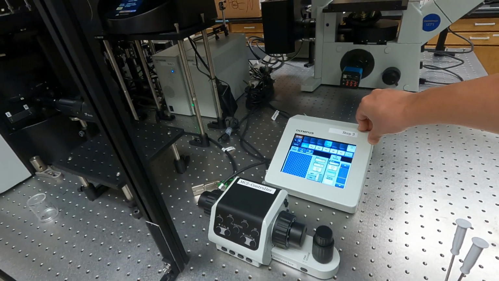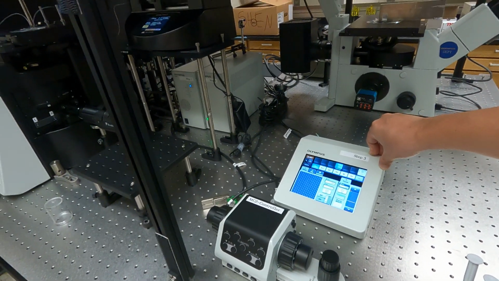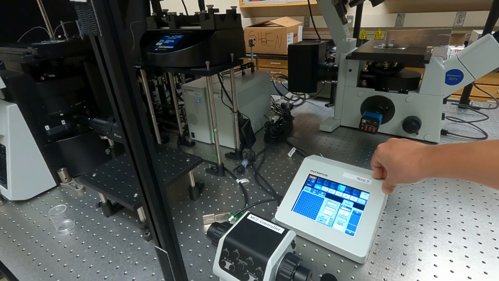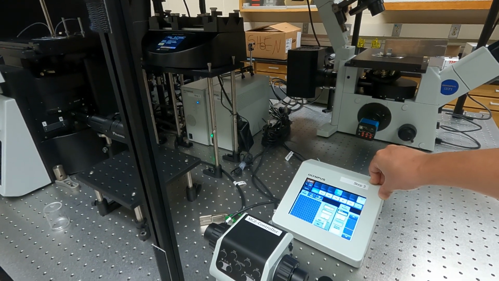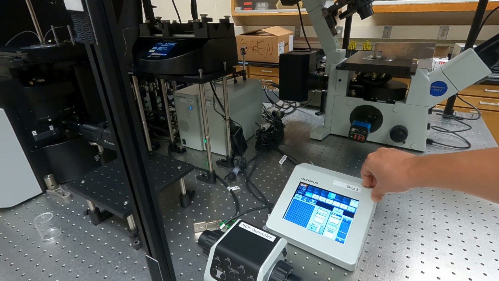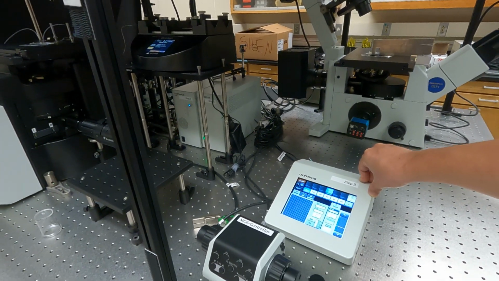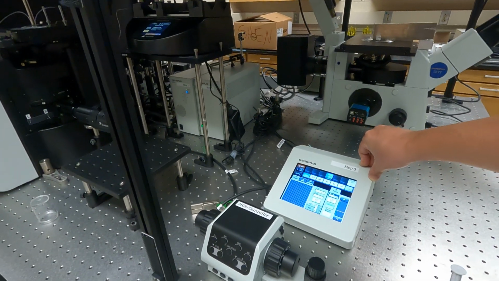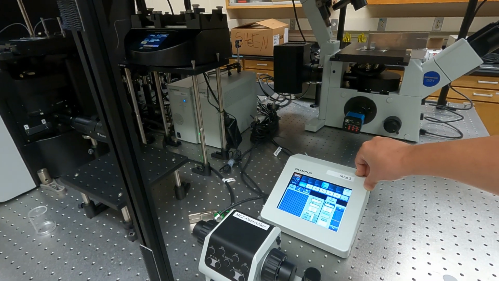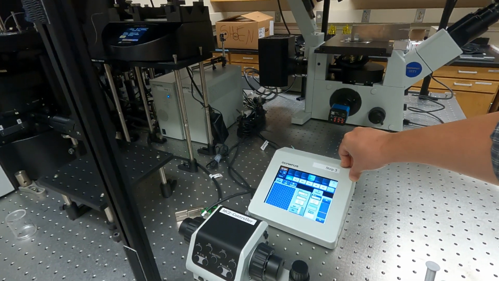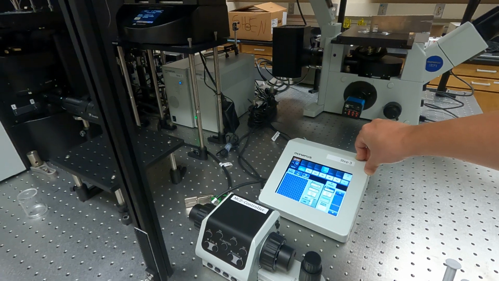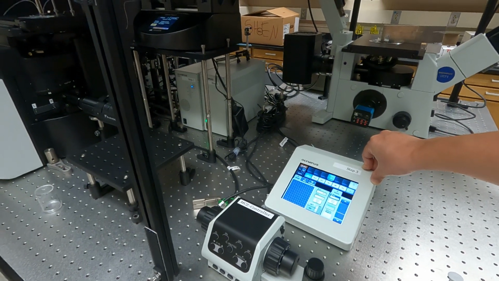The objective lens is the most important component of this entire microscope body. It is responsible for the resolution of our final image. So we will try to protect the objective lens by any means. Bumping into the flow cell is definitely something we want to avoid. We do not want that happening.